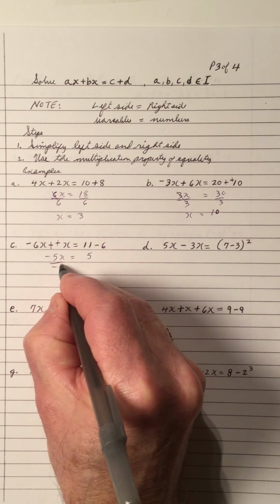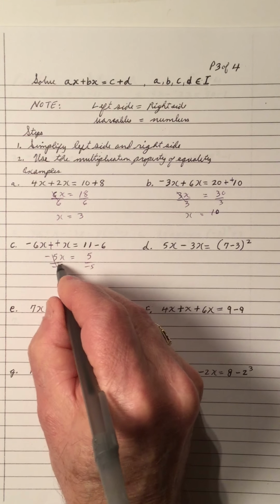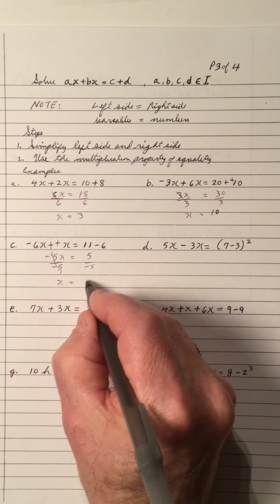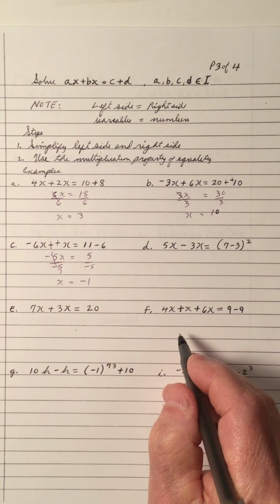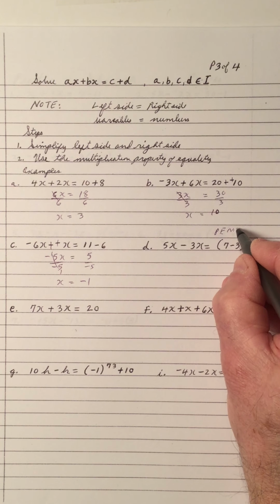Now I'm dividing by negative 5. The 5's cancel. Notice that's a 1 understood. So I get a 1x, which is x. And 5 divided by negative 5 is negative 1. And we've got PEMDAS. Oh, a little extra here.